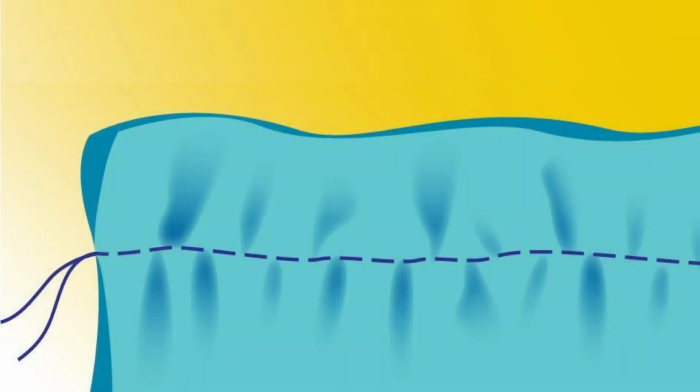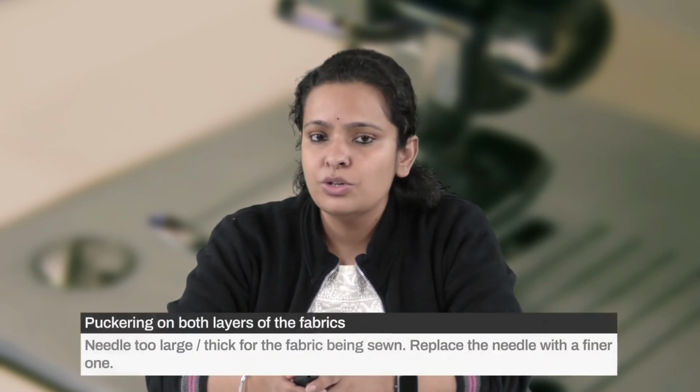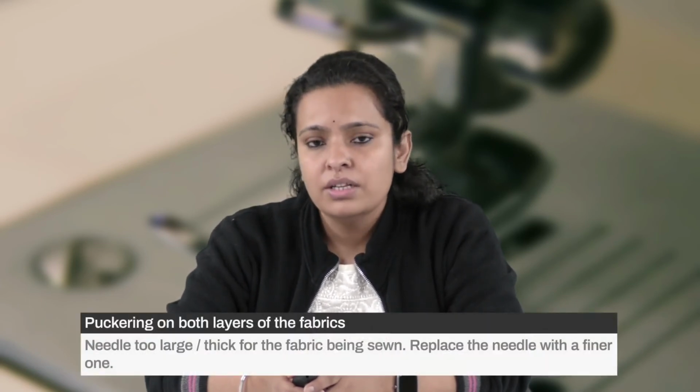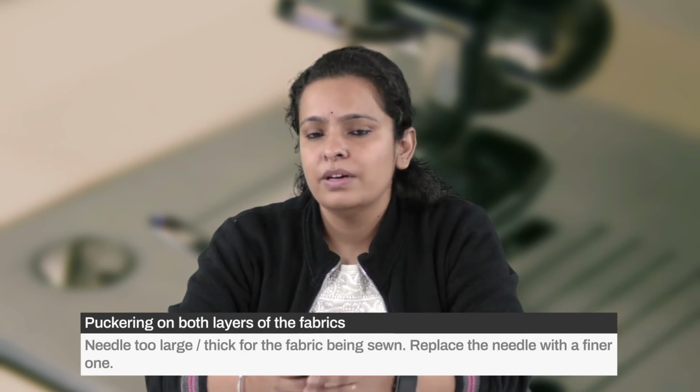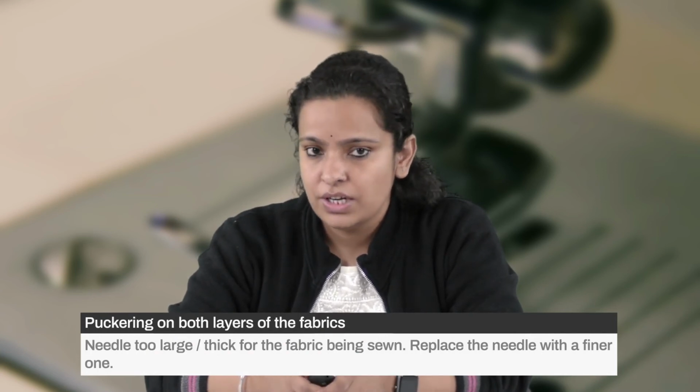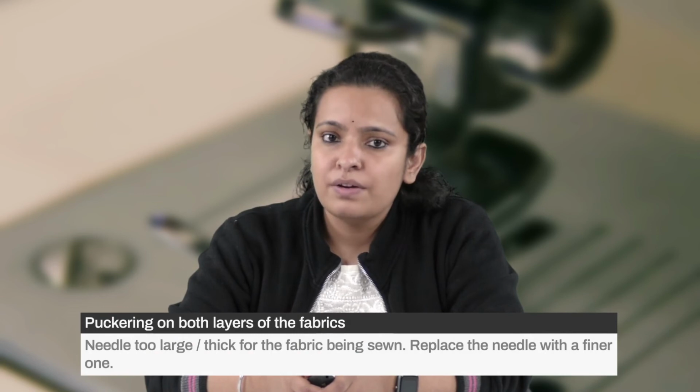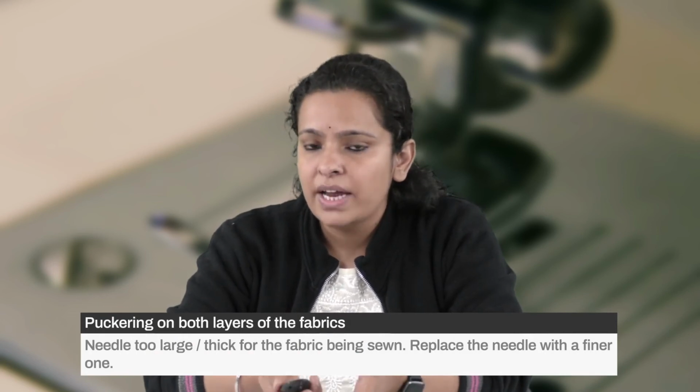Another common problem we face is puckering on both layers of the fabric. Puckering means uneven stitching. The main cause of this common problem, puckering, can be a needle too large or thick for the fabric used for the stitching. So what we can do is replace the needle with a finer one or a coarser one according to the fabric we are using.